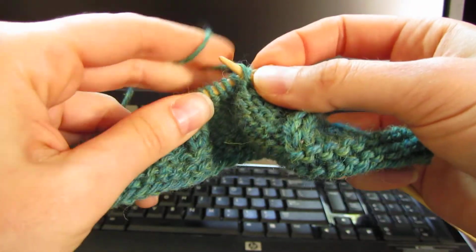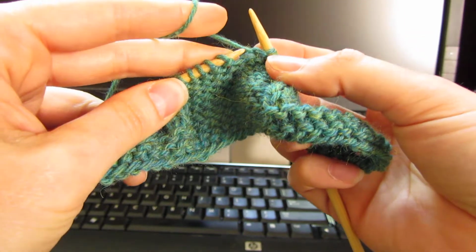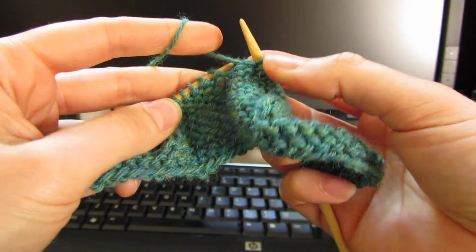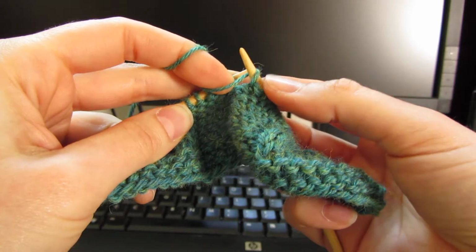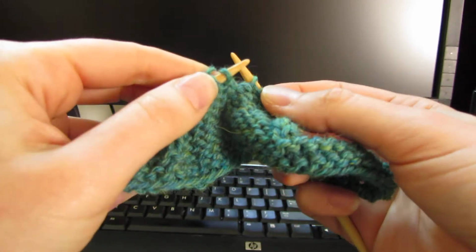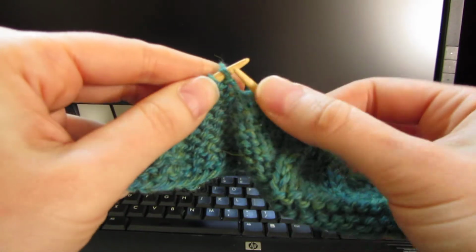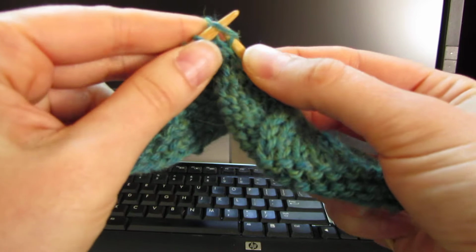So to go from a purl, now if you were going to knit from here, you'd have to bring the yarn to the back. So it doesn't matter if you yarn over first, then bring the yarn to the back, or if you bring the yarn to the back and yarn over. Either way, it's the same motion. You're bringing that yarn up over the right needle, and then doing a knit stitch.